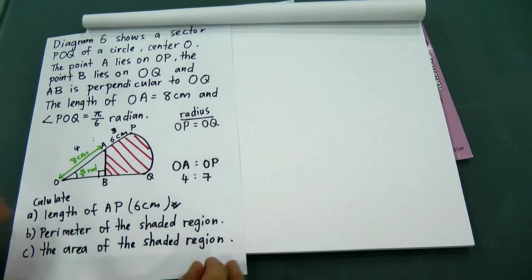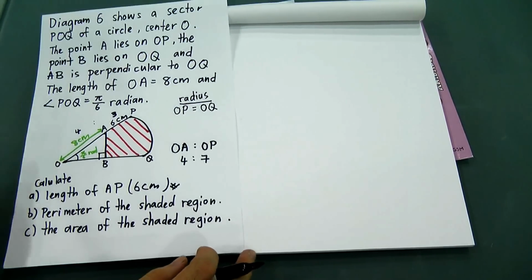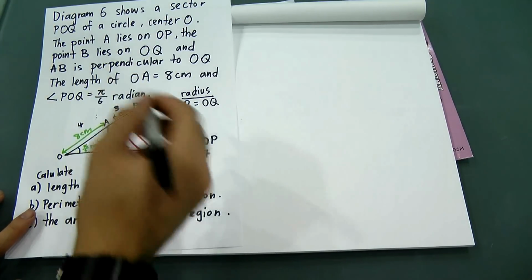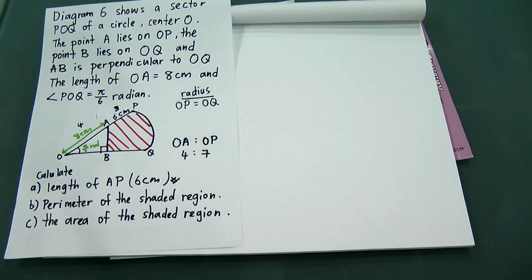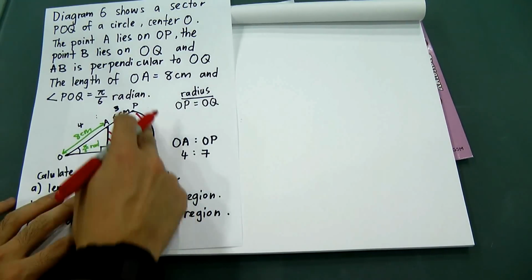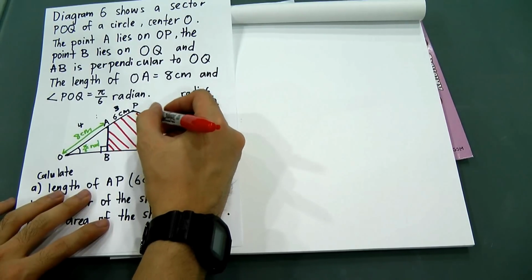That's all. And then the second thing, the perimeter of the shaded region. To calculate the perimeter of the shaded region, you have to calculate a few things. First, of course, you have to calculate the length of PQ, and this is a sector, so we calculate the arc PQ here.